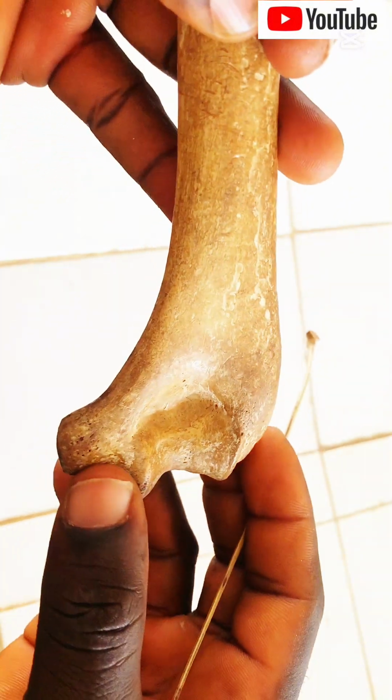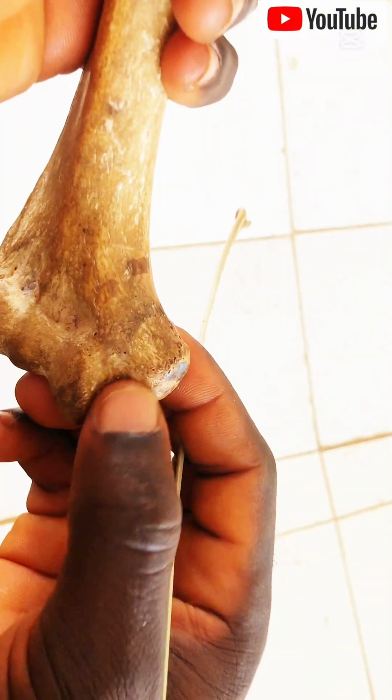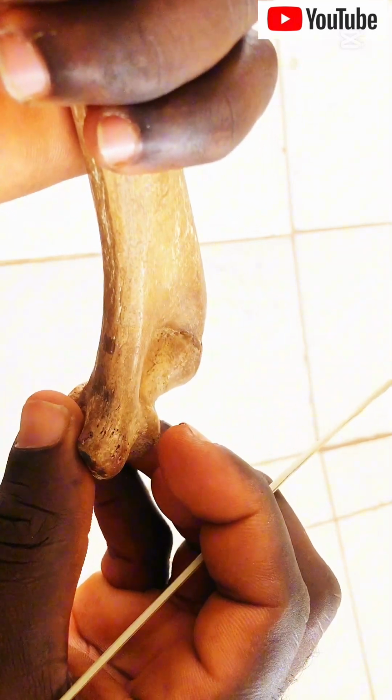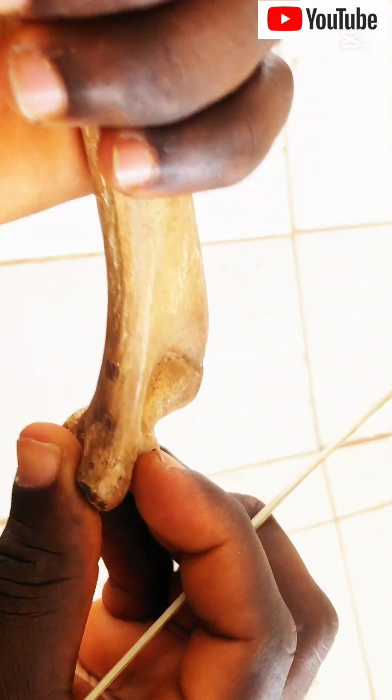Okay. If there is any fracture on the medial epicondyle, it will cause lesion to the ulnar nerve, because the ulnar nerve is entrapped on the posterior surface of the medial epicondyle of the humerus.